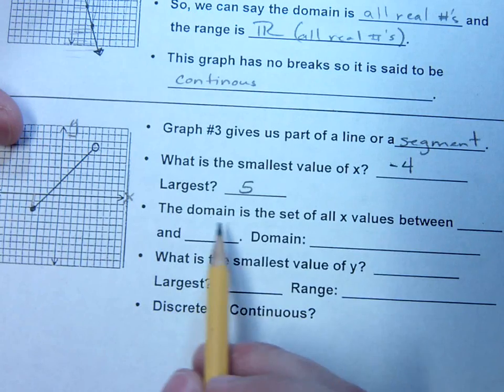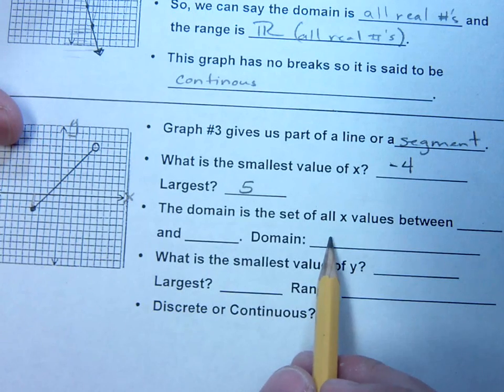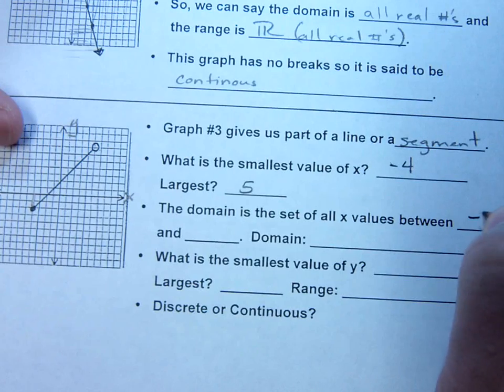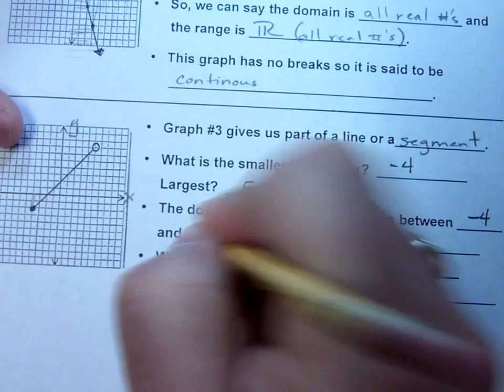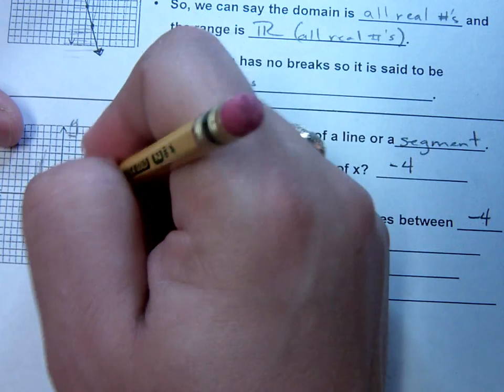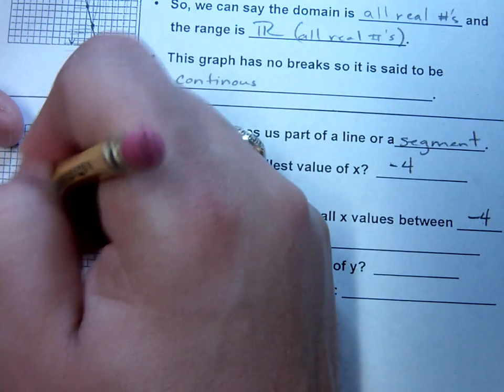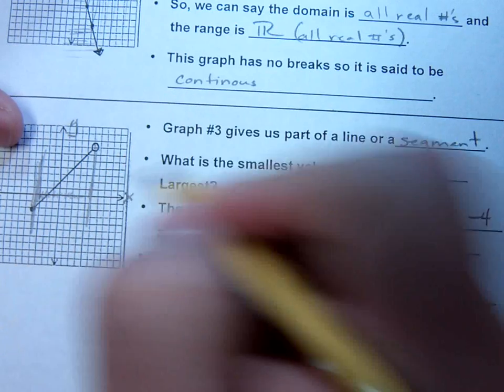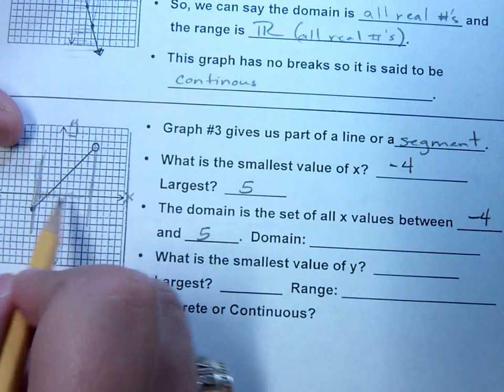So again, the domain is the set of all x values. Now in this case, it's going to be the set of all x values between -4 and 5, because those are the only x values I'm using. If you look here, if I draw these two endpoints, these are the only x values I'm using right there, right in the middle.